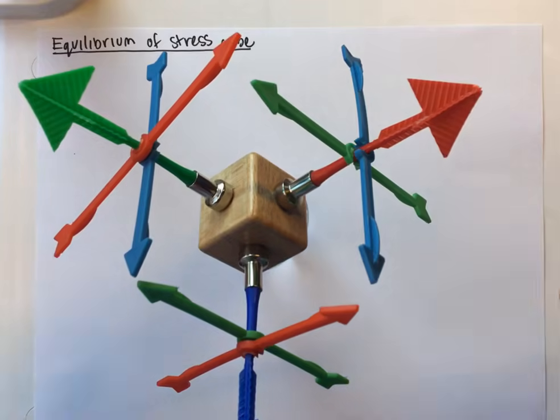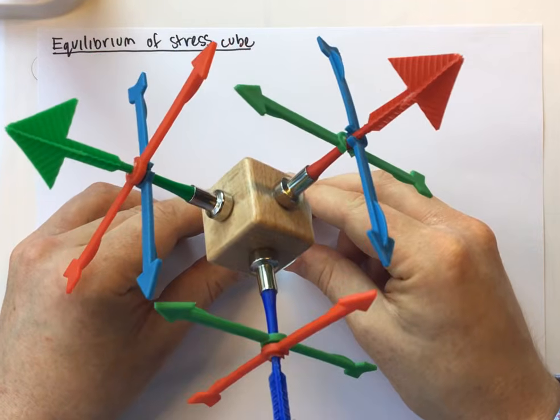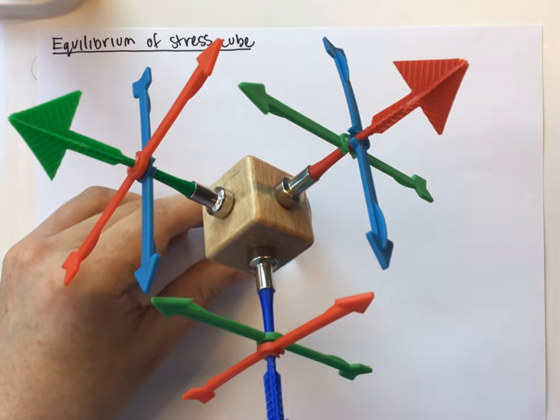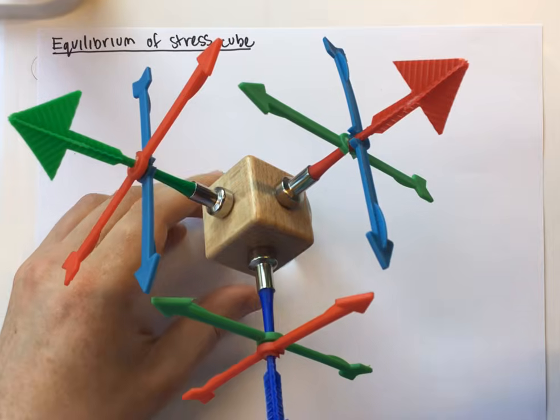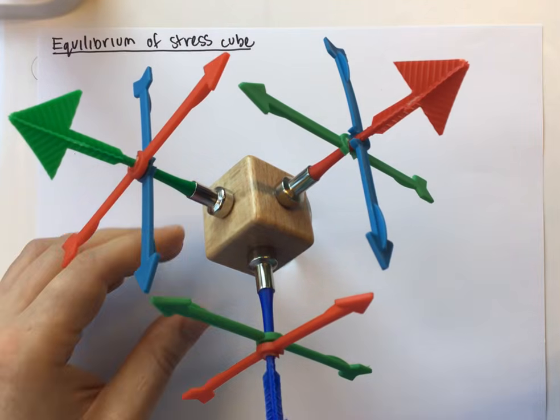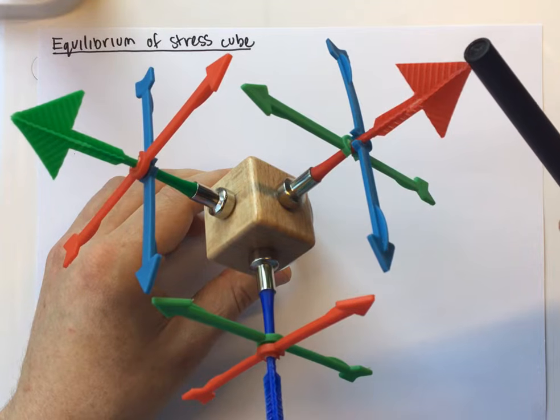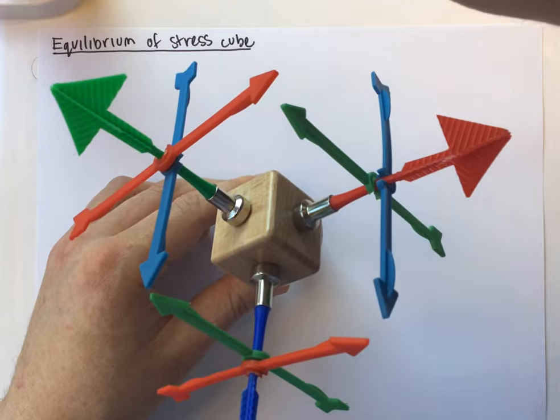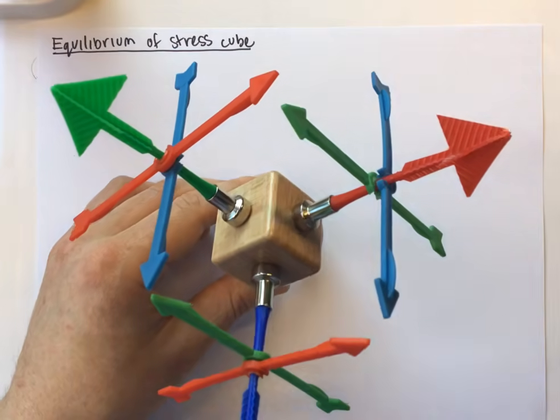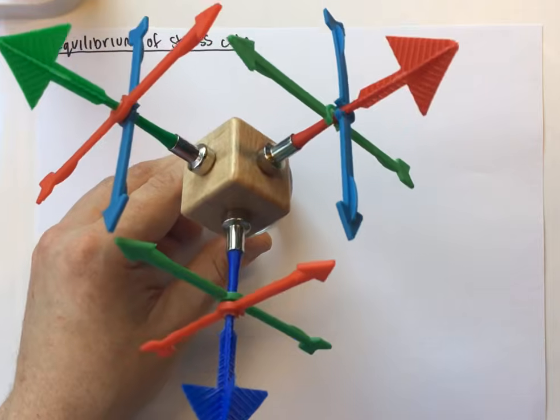So I'm going to show you now, this is our stress cube in physical form here as a little prop. And so you can see now I've changed some of the colors so that we can start to talk a little bit more about equilibrium of this guy. So you can see that we have one red pointer that's going in the x direction, one green pointer over here that's going in the y direction, and one blue pointer that's going in the z direction.